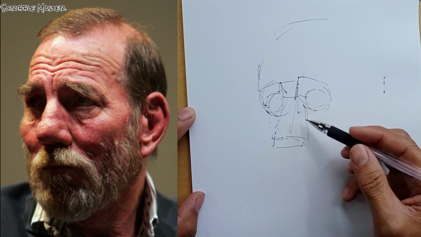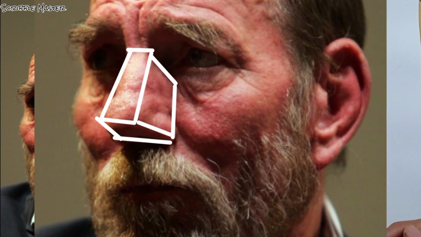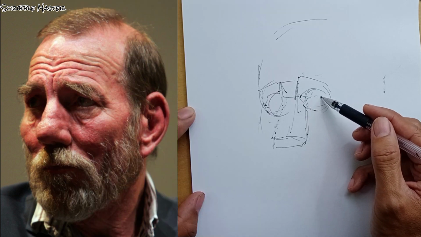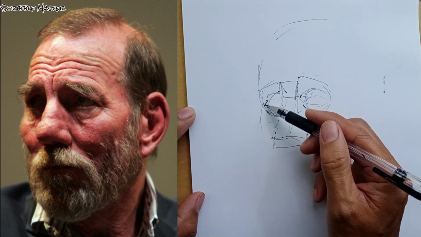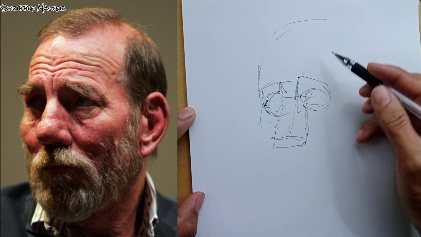I also imagine the nose as a pyramid-like structure. This makes it easier to understand the shape, apply shading, and get the proportions right. Once the basic form is in place, you can always add the details afterward.